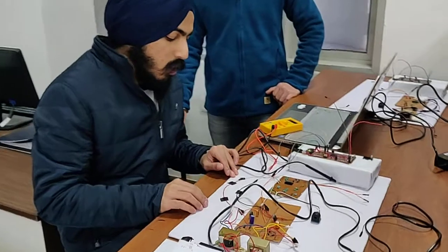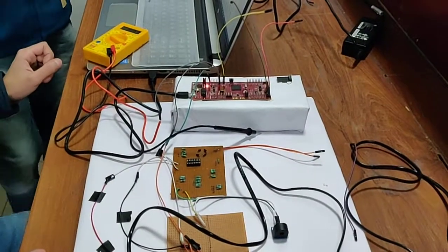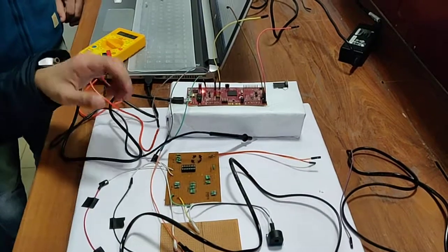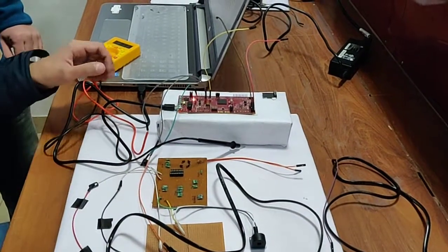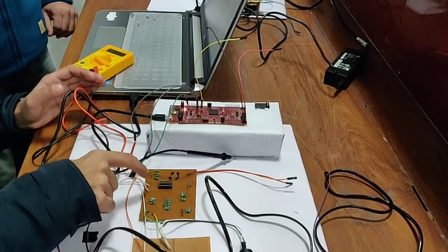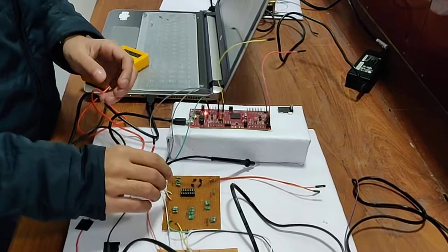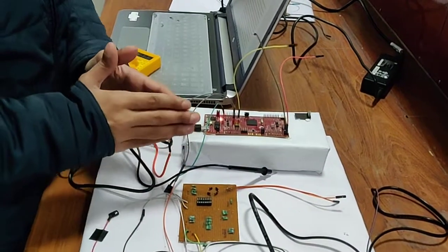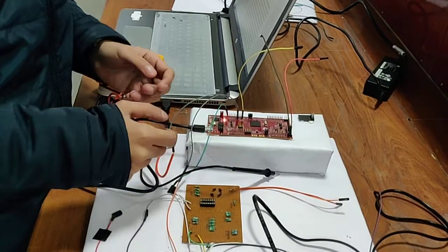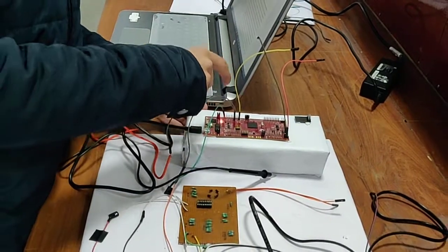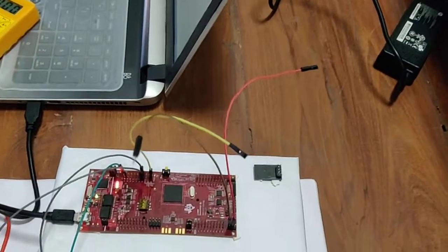So what we are using here is a UAF042 IC. Now I can show you. The UAF042 IC will be placed here and it will act like a bandpass filter. The output of this UAF042 IC will give a bandpass of 45 to 55 Hz, and the output of the UAF042 will go to the TMS320F28379D.